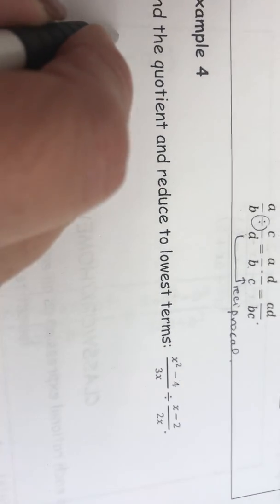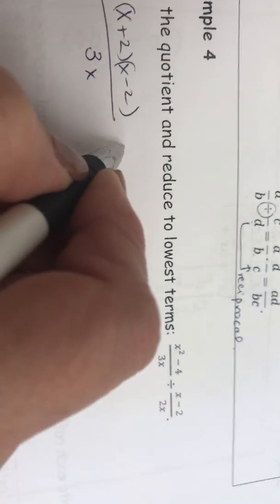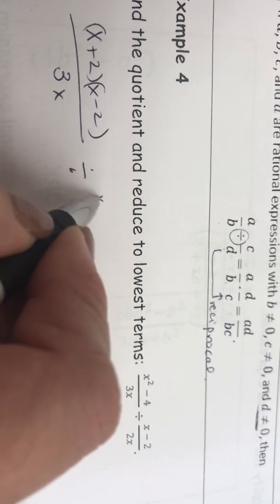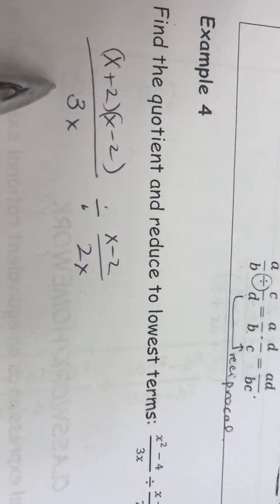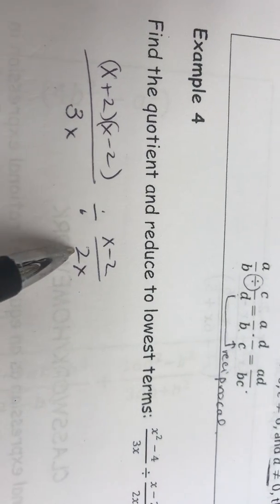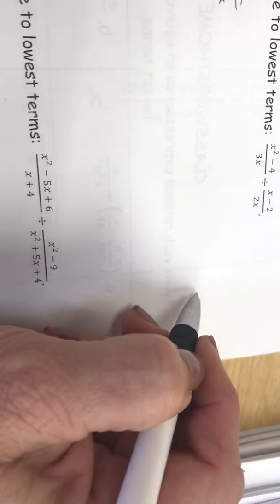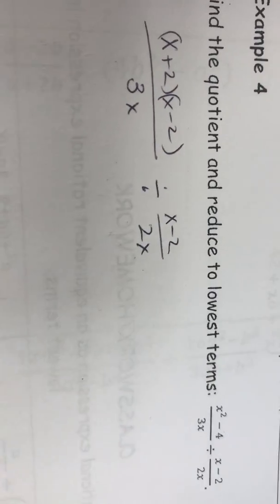Okay? So let's go ahead on with this one, do the quotient of it, and reduce it to lowest terms. So I'm going to take everything and rewrite it factored. So x plus 2, x minus 2 over 3x divided by, I'm not going to flip it yet until I have everything factored, x minus 2 over 2x. Okay, so right now my denominators have 3 times x, 2 times x, so that means x cannot be 0. So off to the right, I'm just going to put x cannot be 0. So I start my undefined off.